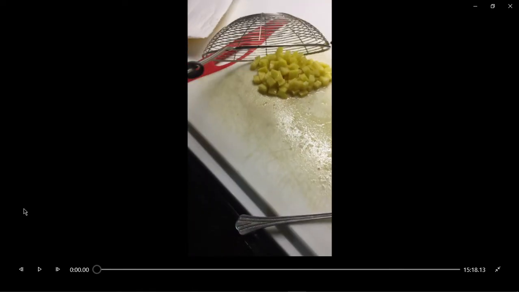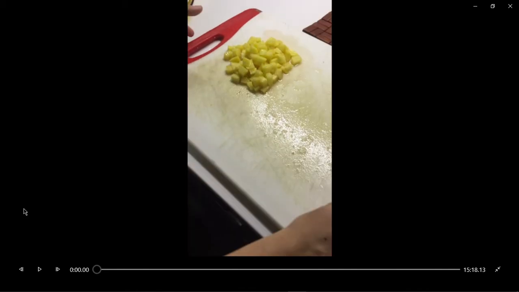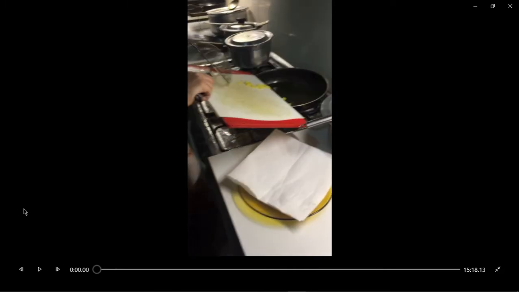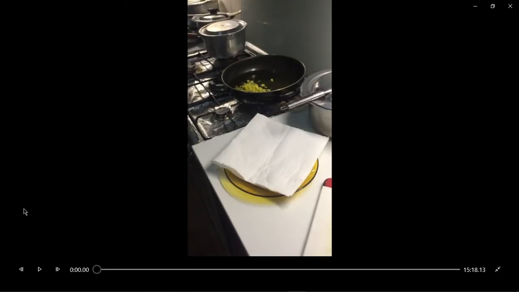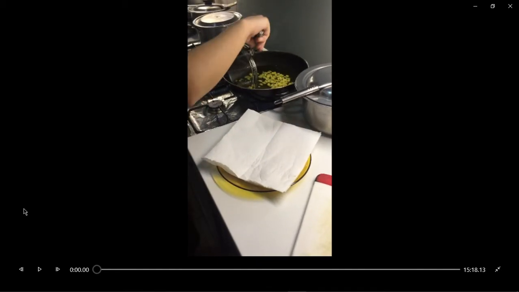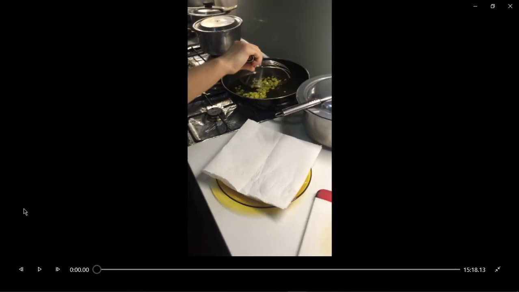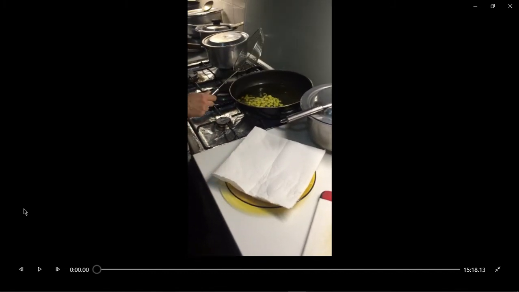I have got a plate right over here, and I'm going to transfer these to the pan. If you want, you can change the oil, but I'm just going to leave it the same. I've cleaned it, so there's no need to put in new oil. And I'm just going to put these into the pan. And that's the one.